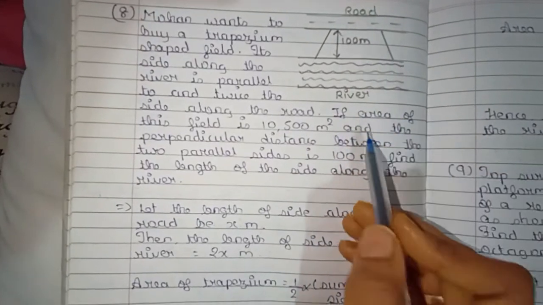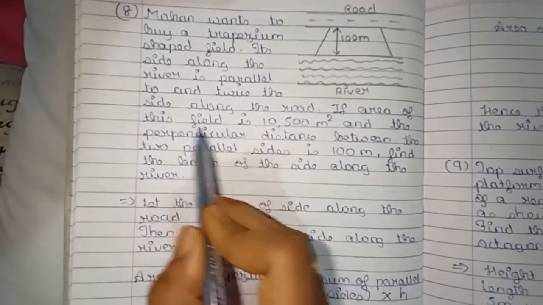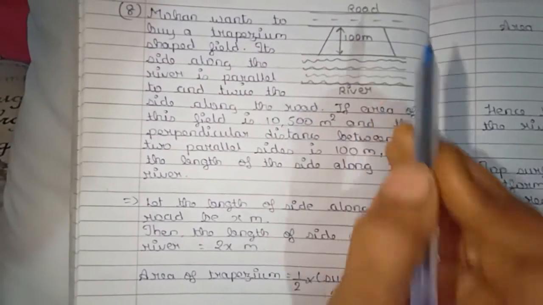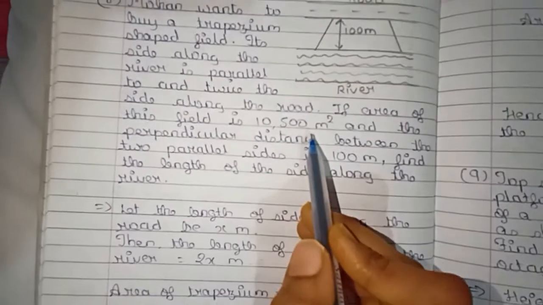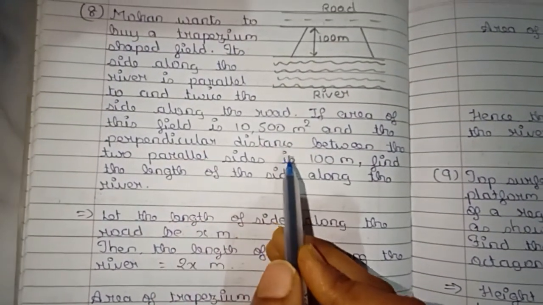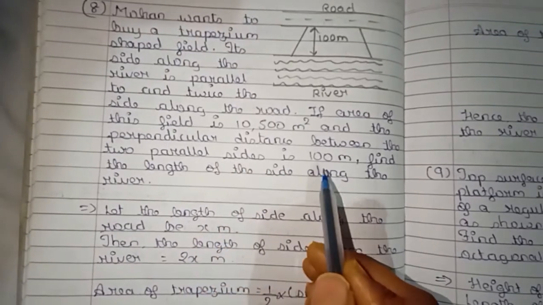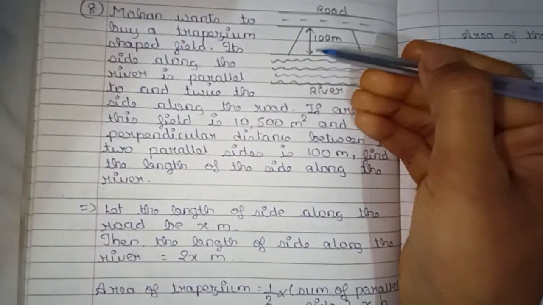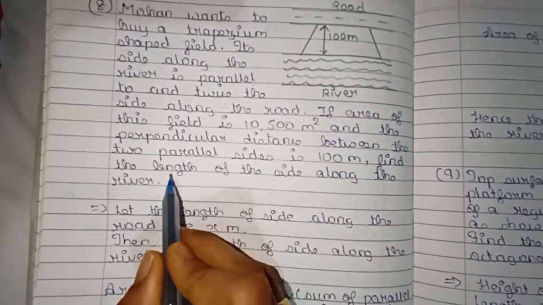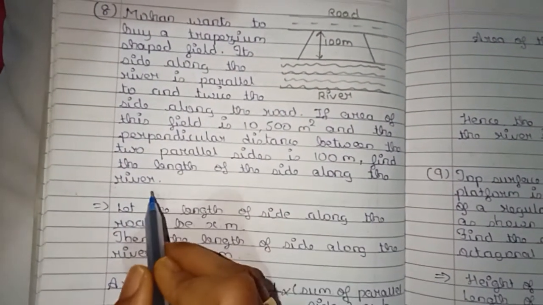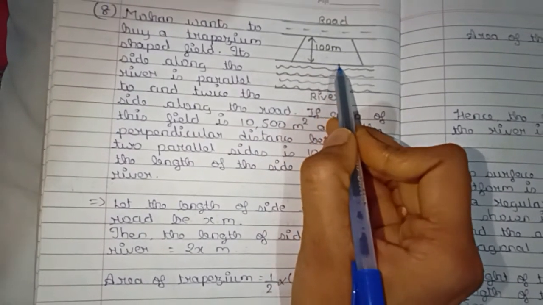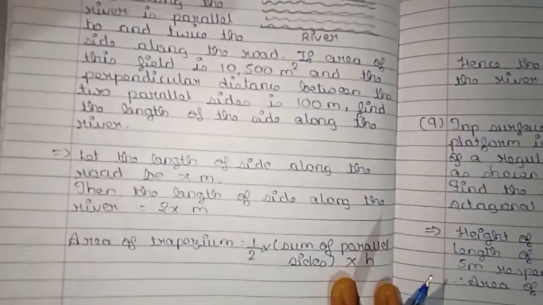It is double. If area of this field is 10,500 meter square, so area of this trapezium field is already given to us, 10,500 meter square, and the perpendicular distance between the two parallel sides is 100 meter. So this is the perpendicular distance between the two parallel sides, that is 100 meter. Find the length of the side along the river. So this side we have to find out, that is, we have considered here this as 2x and this as x. So let's start.